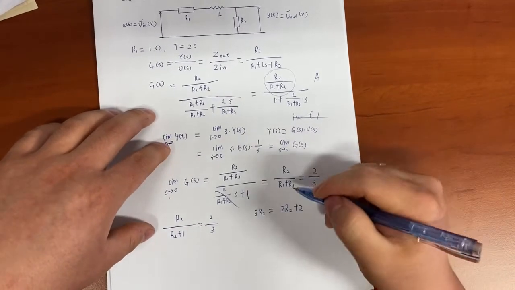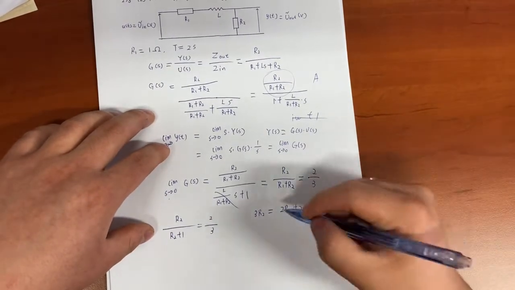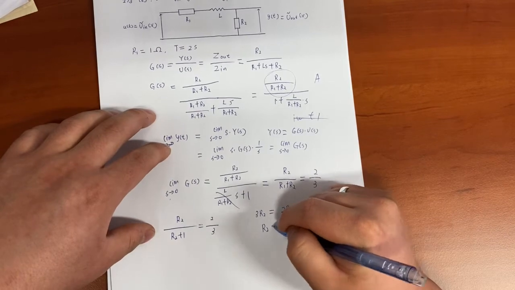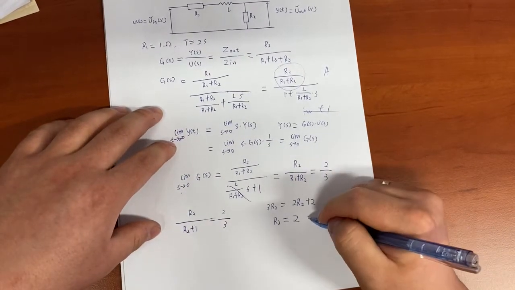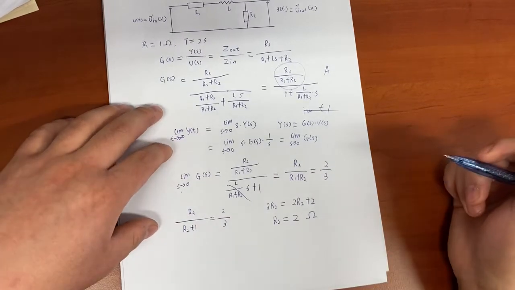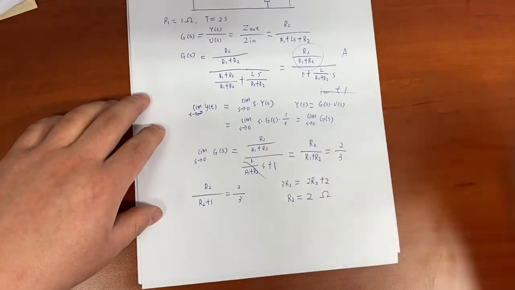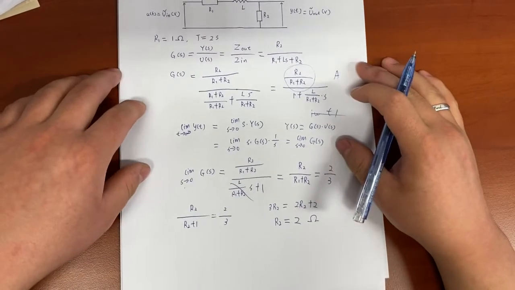Okay, so R2 equals 2 here, so we get R2 equal to 2 ohm. And then let's calculate the inductance.